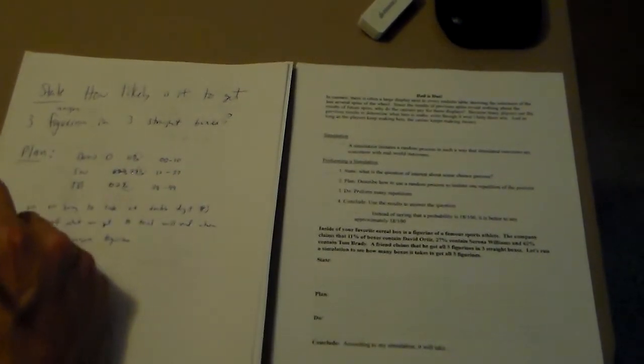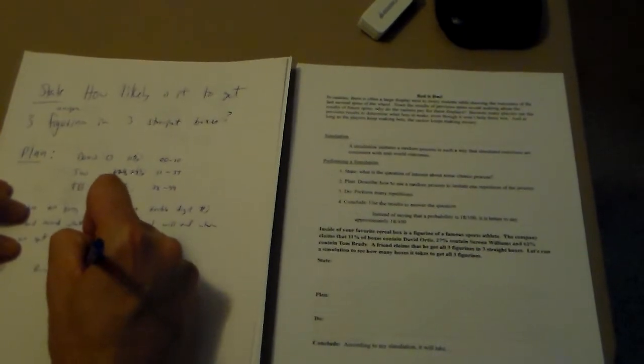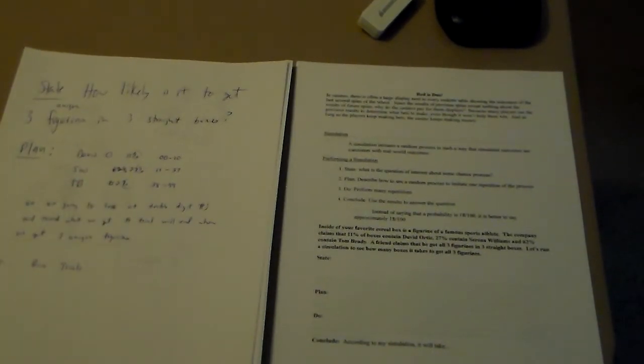So the do part is where we run our trials. Now the way that we're going to do this is we're going to use Table D. Okay, so we're going to go into Table D, and you can be following along at home in case you can't see this, because I'm going to have to pull this up.